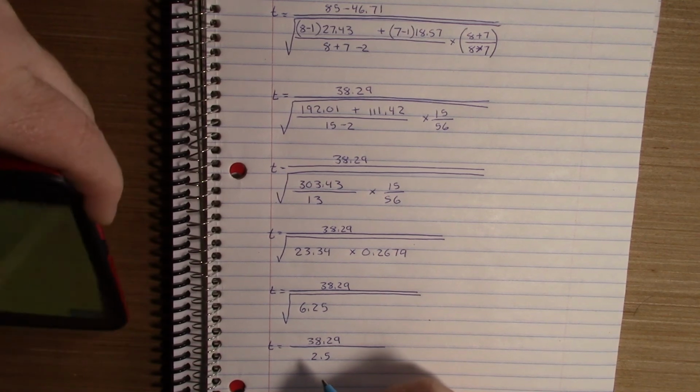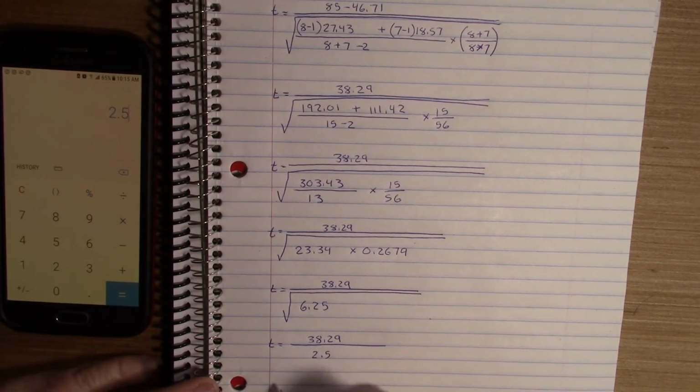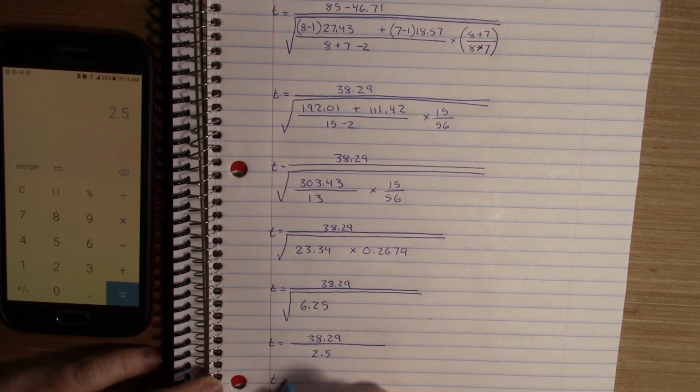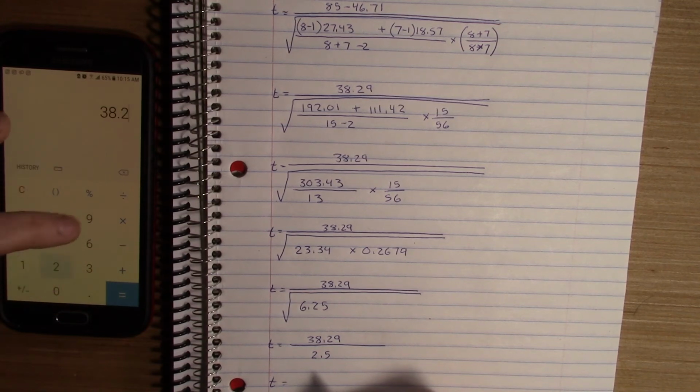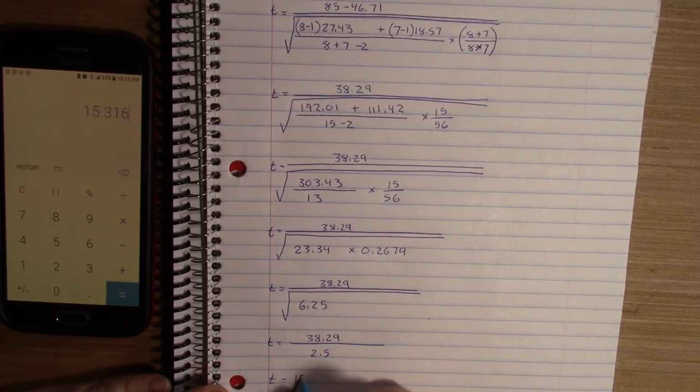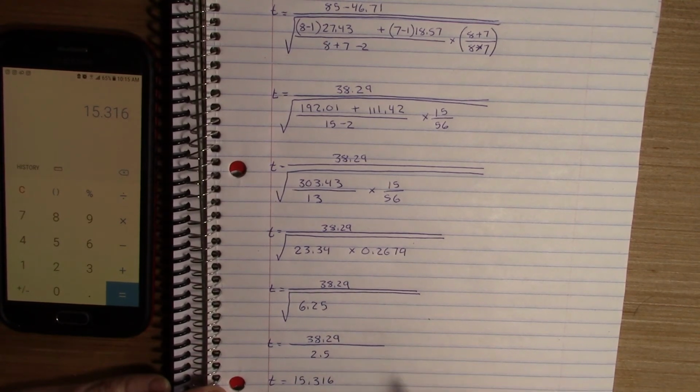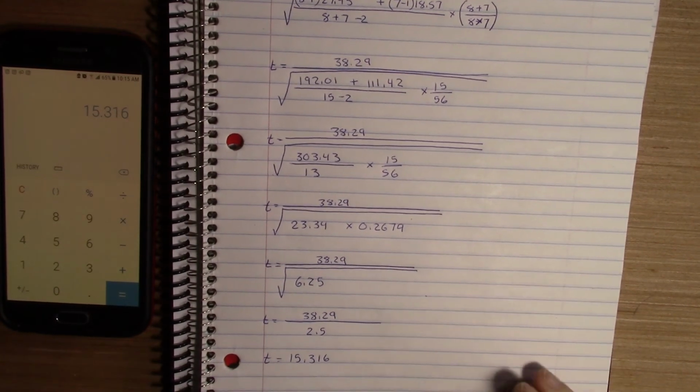I'm going to go back to my normal calculator. So I finally got this down to two numbers. Yay! So 38.29 divided by 2.5 equals 15.316. Huzzah!